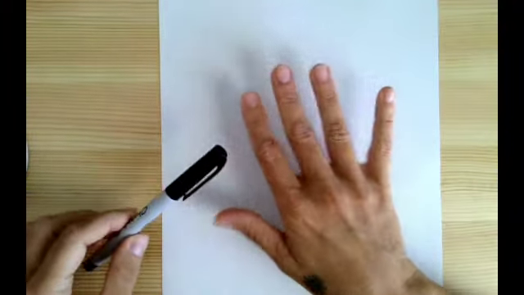I'm gonna turn the paper like this, just to have a little more space. And as I say, I will use a Sharpie, a black marker, just so you can see better. But at home, you can use a pencil, drawing pencil, or a regular pen, whatever you have available.